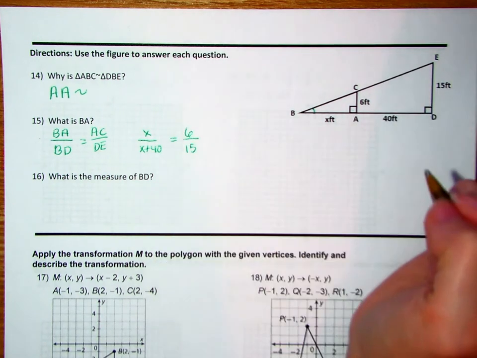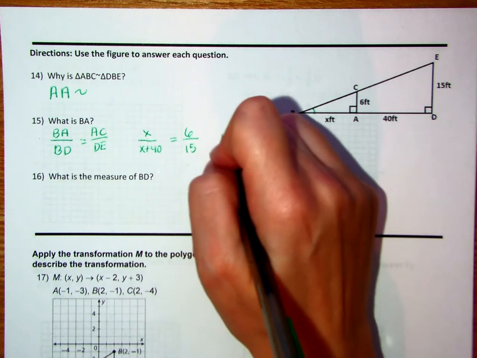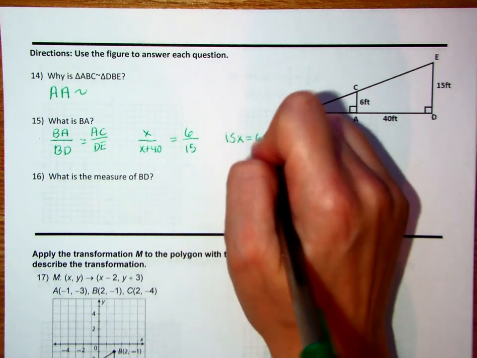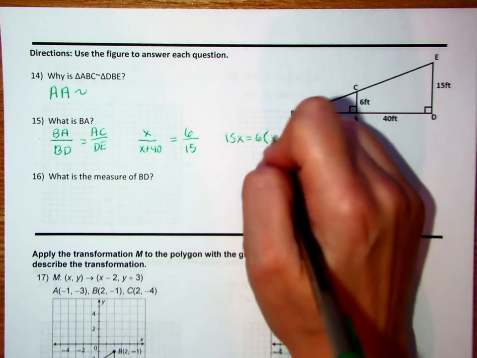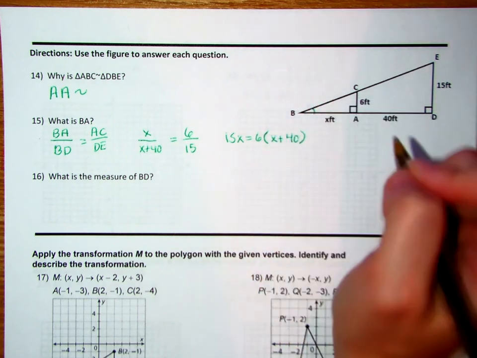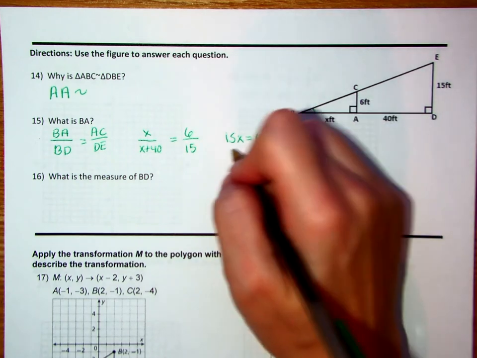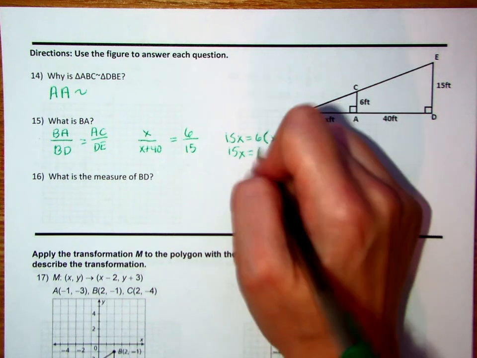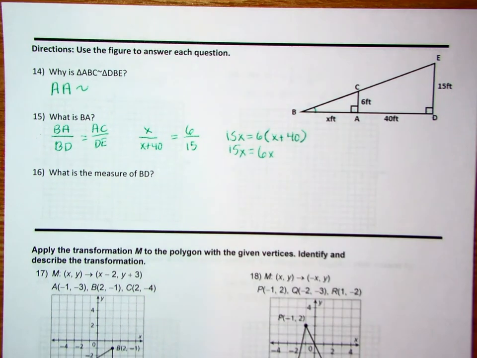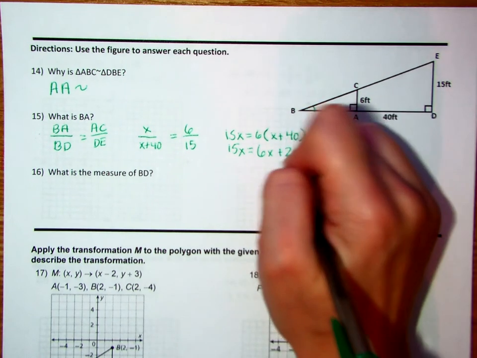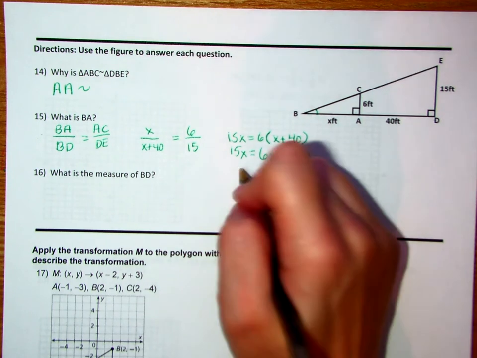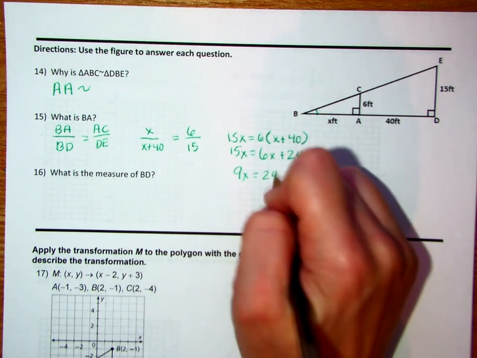And now we're going to cross multiply. Again, when we cross multiply, we're going to get 15x. That one's easy to see, but be careful on this other one. 6 times, we're going to multiply it times the whole denominator, which means we need parentheses, and that means we're going to be using the distributive property. So this gives me 15x equals 6 times x is 6x. And then we're going to do 6 times 40, which is 240. Now if I subtract 15 minus 6, I'm going to get 9x equals 240.